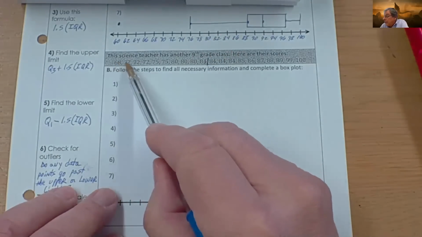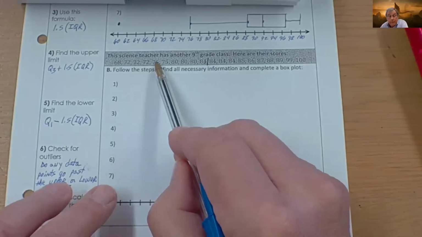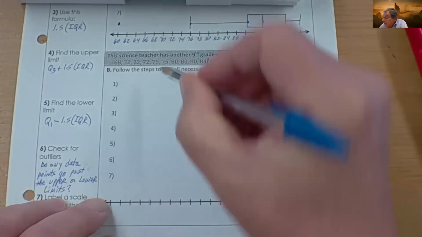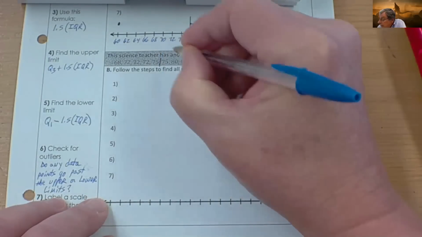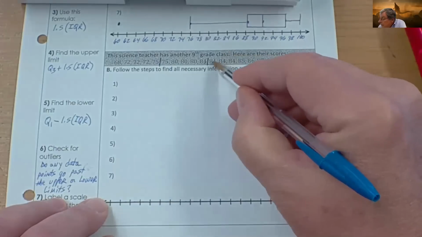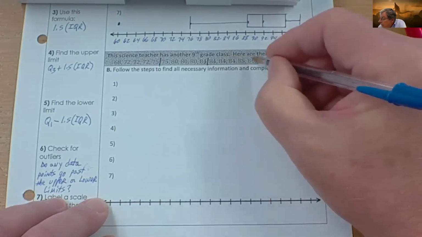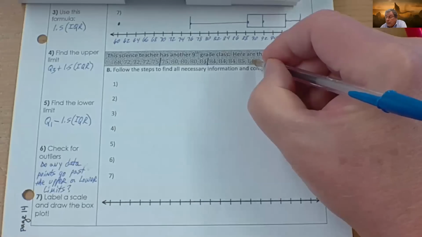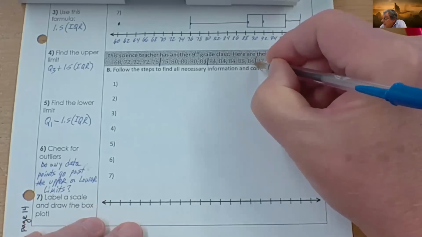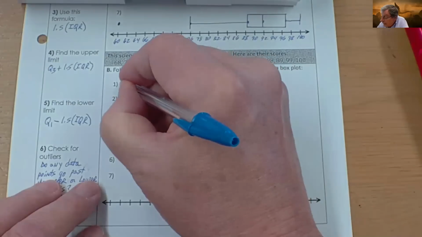Okay. 1, 2, 3, 4, 5. Our Q1 will be here. 1, 2, 3, 4, 5. And our Q3 is here.